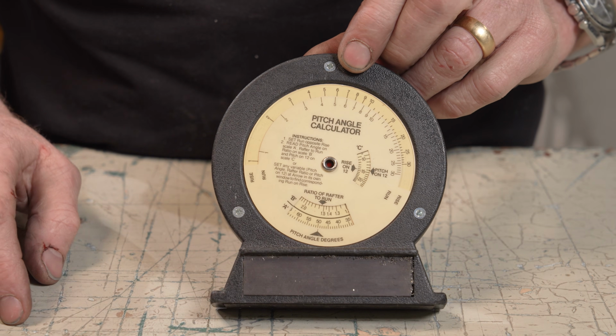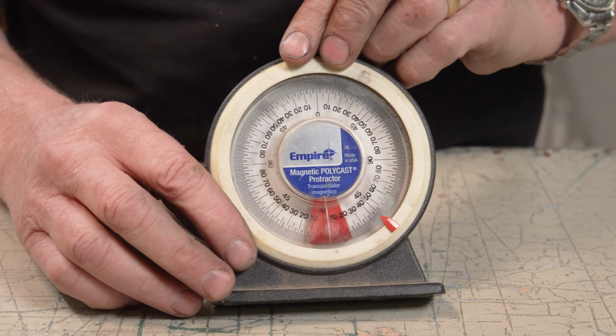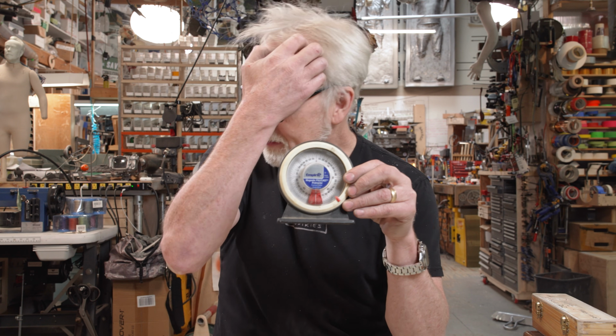Right, this is all about rise and run for rafters and stairs and stuff like that. I love this thing. This one is made by Empire. There are several different makers of these kinds of inclinometers. And as a reward at the end of this video, I have a magnificent inclinometer to show you, but I'm going to show you some other practical stuff first.